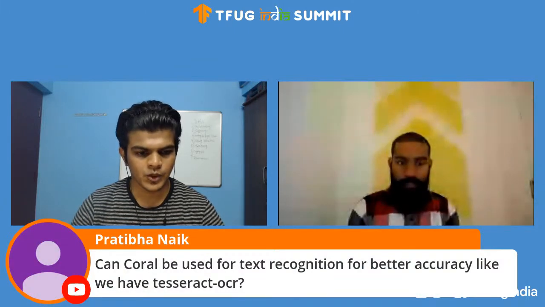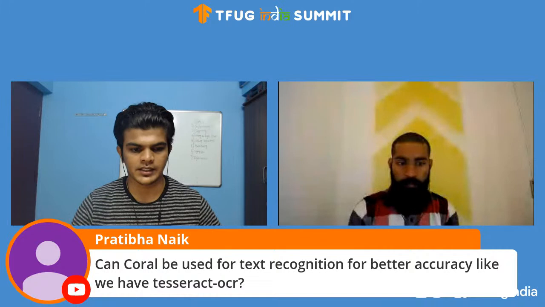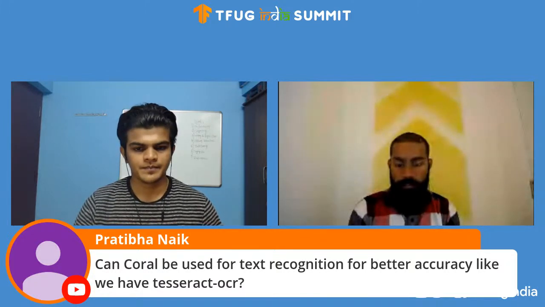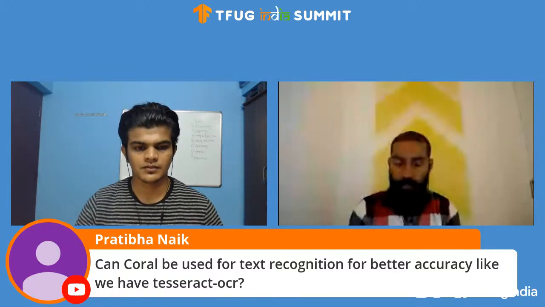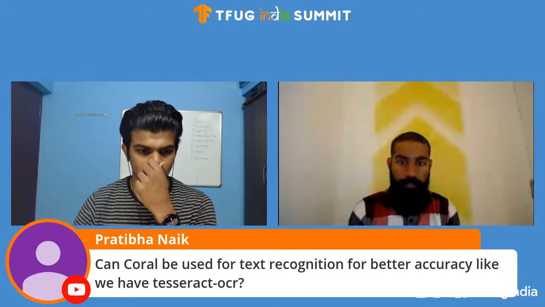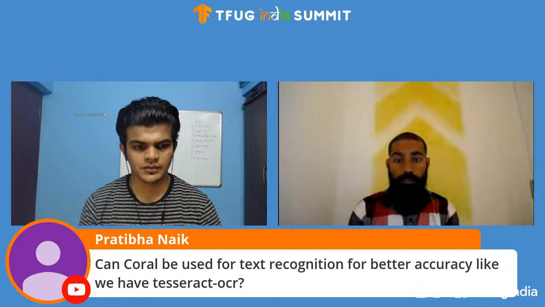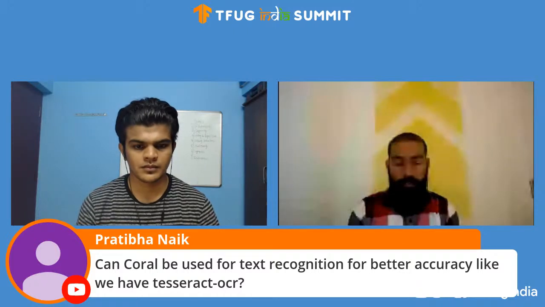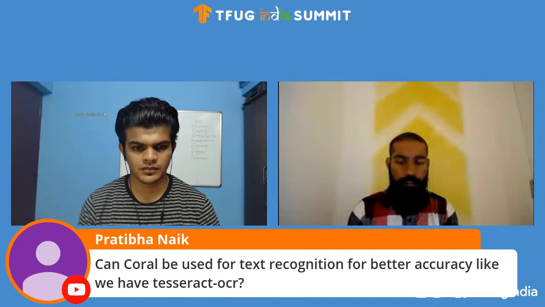Can Coral be used for text recognition for better accuracy, like we have Tesseract OCR? From Pratibha. Yes, it can be used for text recognition as well. Currently, Coral devices also support LSTM operations. Of course, it supports convolution. And as I have seen, most text recognition models consist of CNN and LSTM layers at the end. Yes, we do support OCR. Okay.